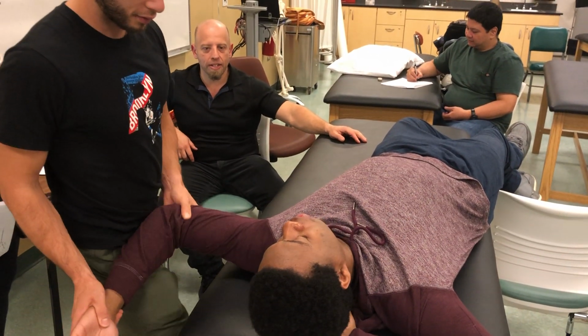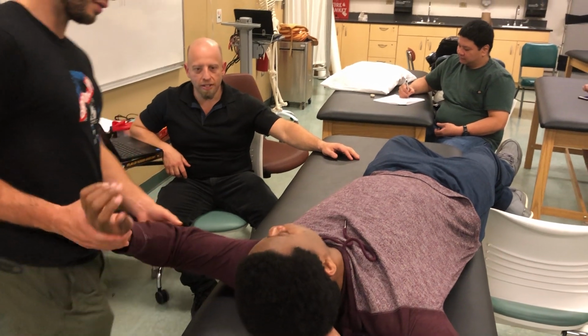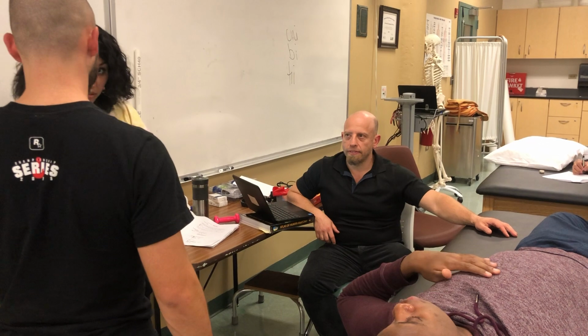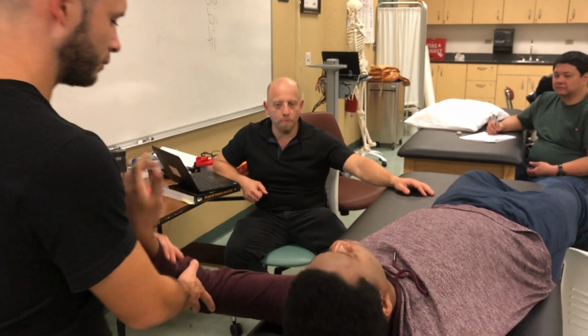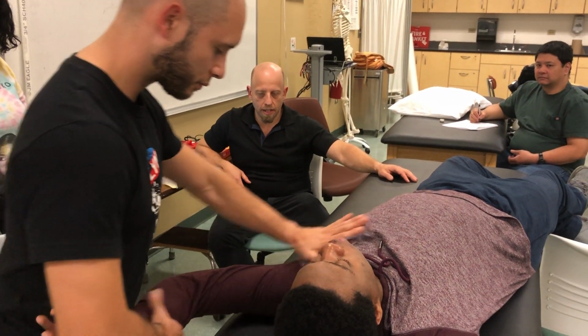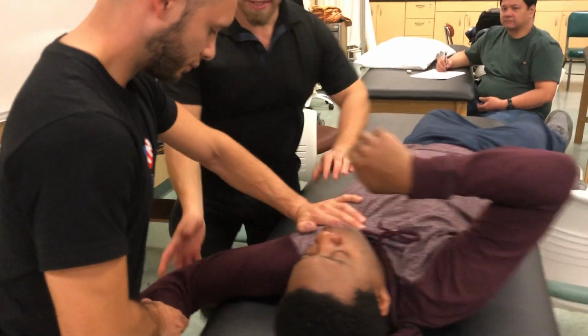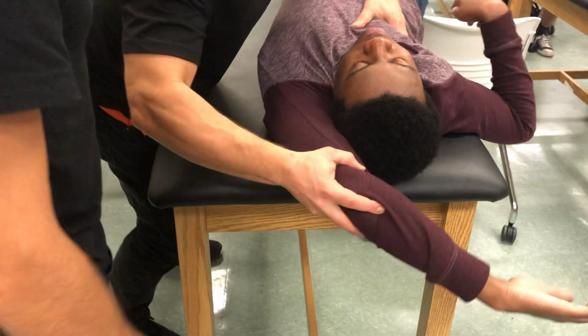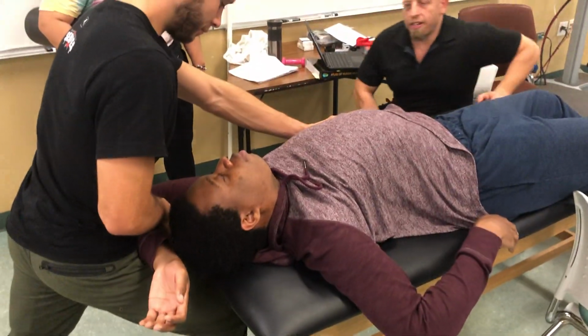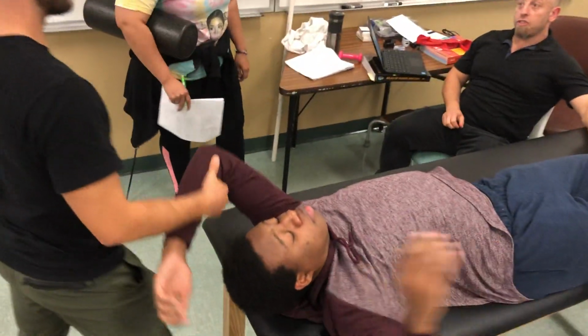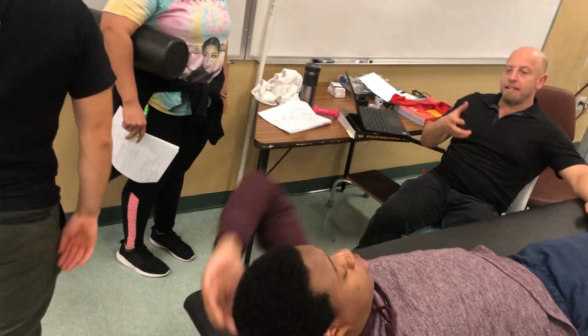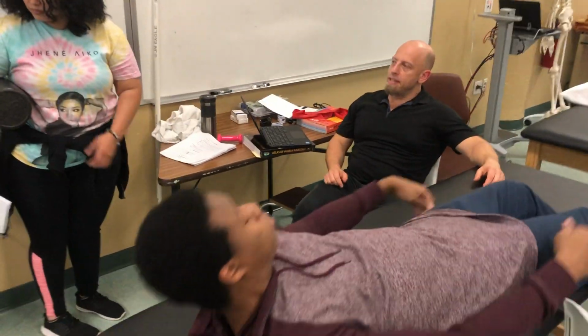Good. And how about abduction? Stretch to improve abduction. No, you want to improve abduction. A bit more over here. Get in there, man. If it's frozen, he won't be able to get that, but you get it, you're stretching, right? Right, so you want to do all the stretches. You're going to teach the patient how to self-stretch. How would they self-stretch to improve abduction?